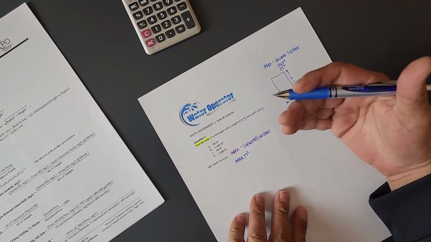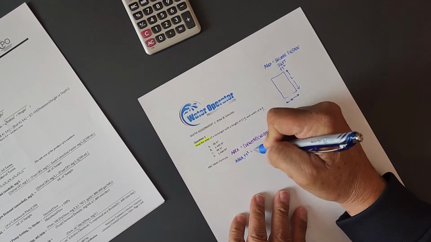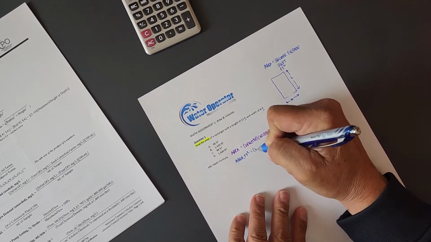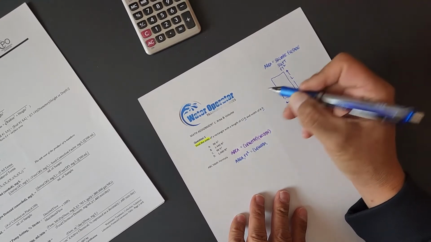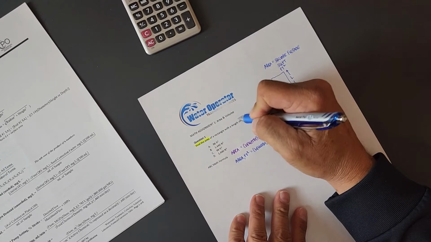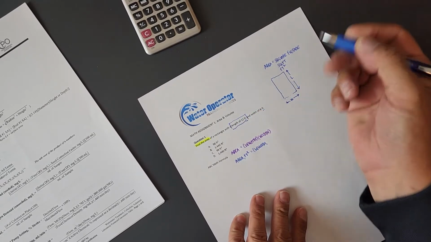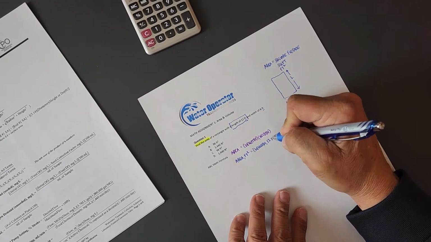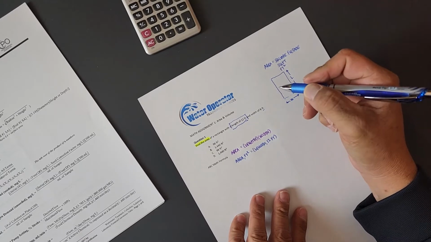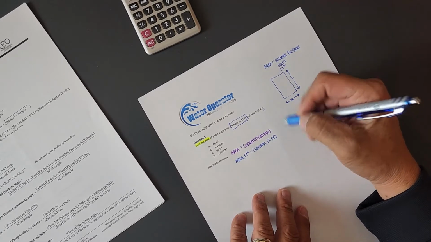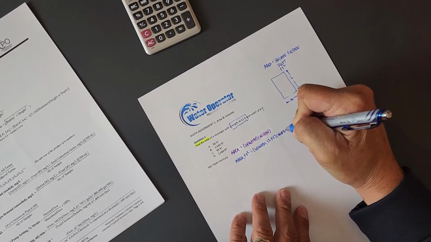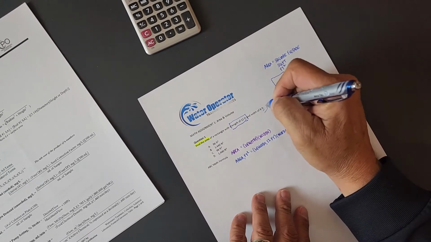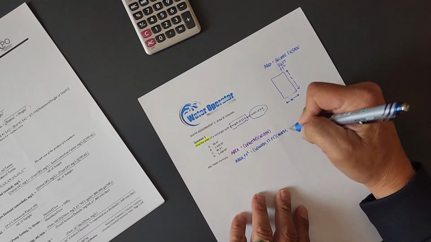This is the way you're going to see me write this. We're going to multiply that by the length, which is 12 feet. The length is multiplied by the width, which is 8 feet.